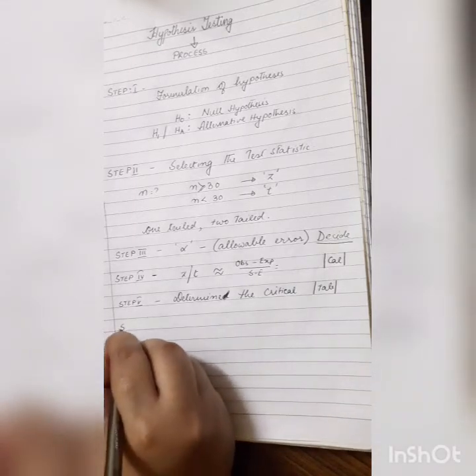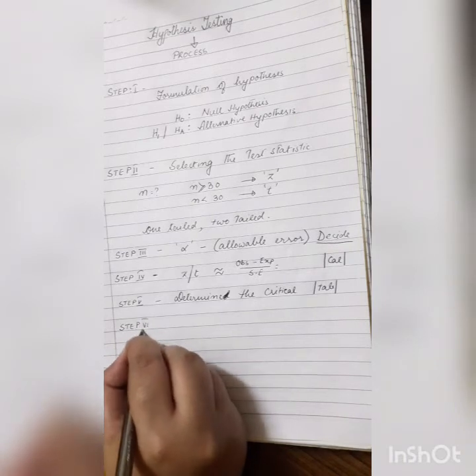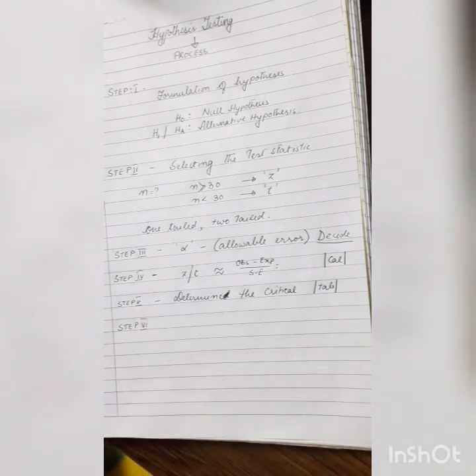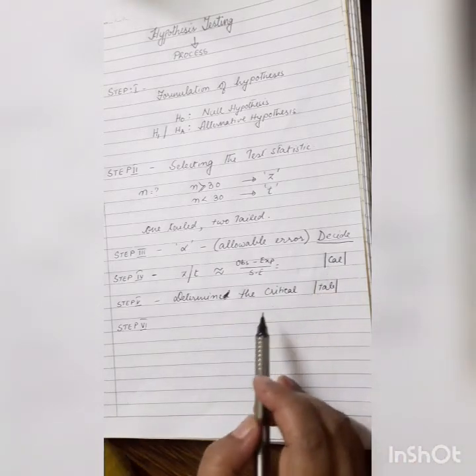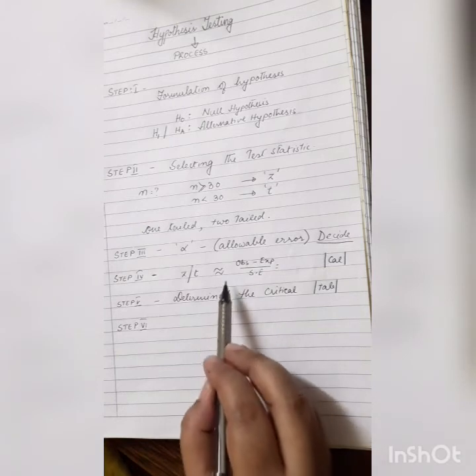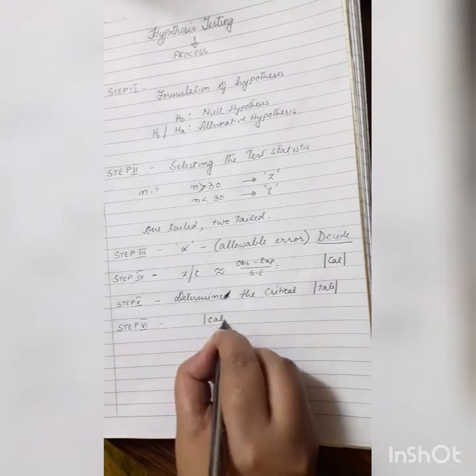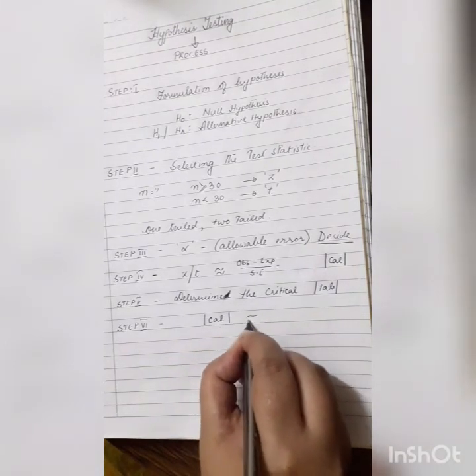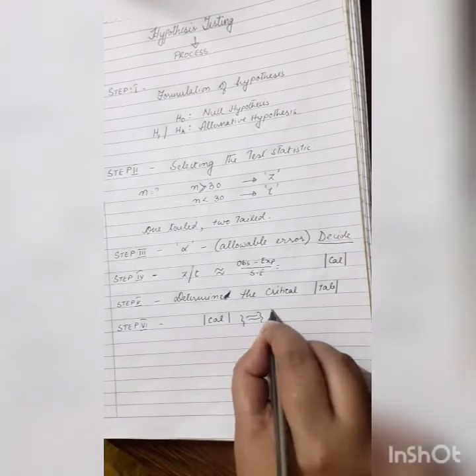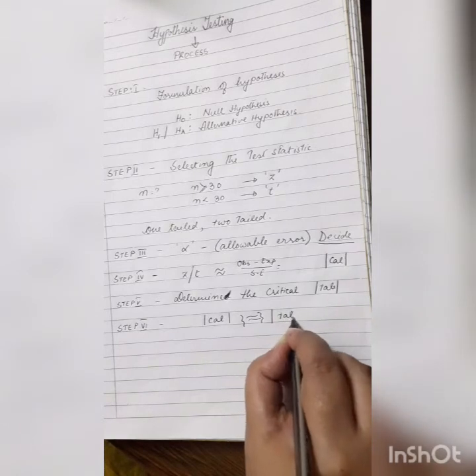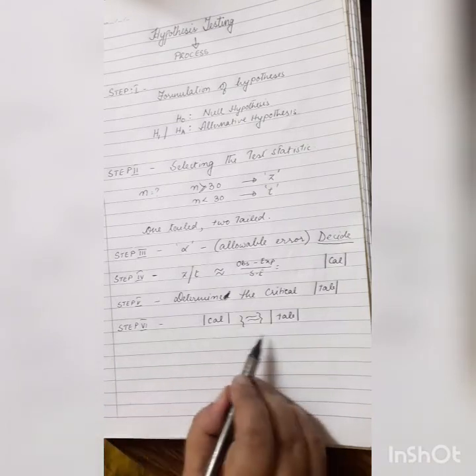Now step 6: once we have calculated the actual Z statistic or T statistic value from the sample data, and we have determined the critical value from the table, we are going to compare the two. We compare the calculated value with the tabulated value. So step 6 is the comparison.